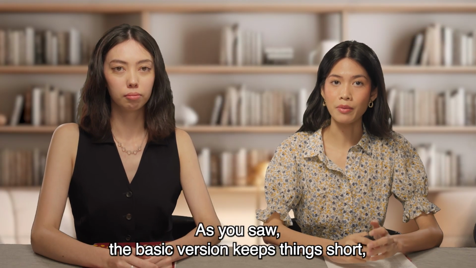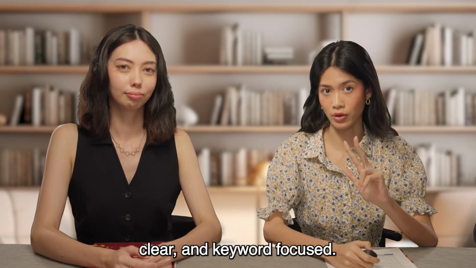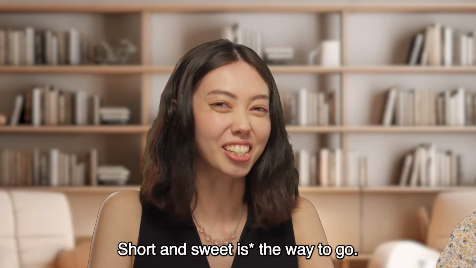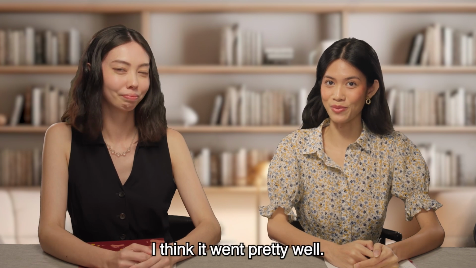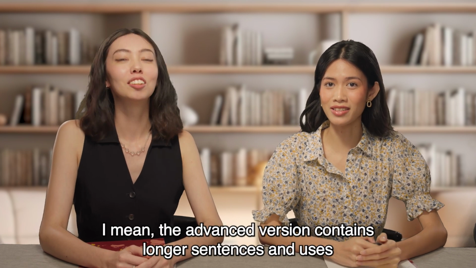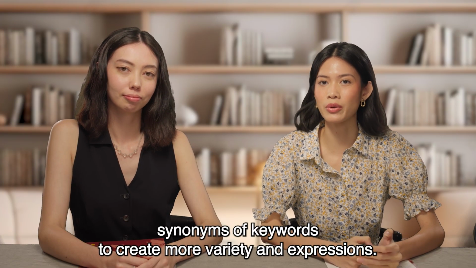As you saw, the basic version keeps things short, clear, and keyword focused. Short and sweet is the way to go. So, how did it go? I think it went pretty well. I mean, the advanced version contains longer sentences and uses synonyms of keywords to create more variety in expressions.